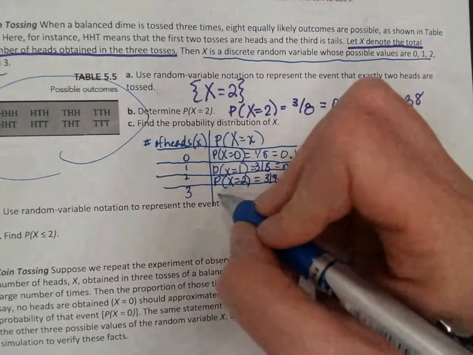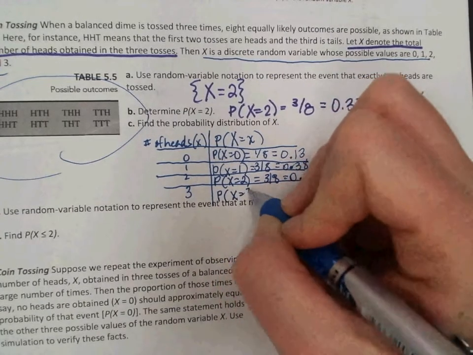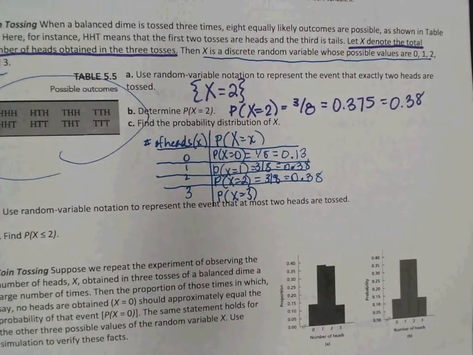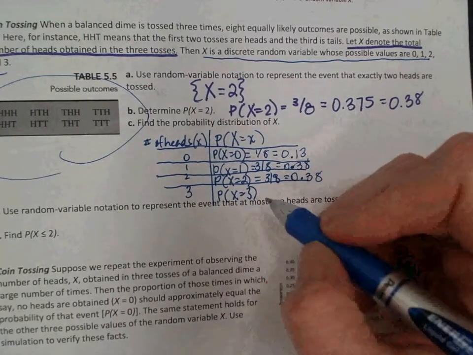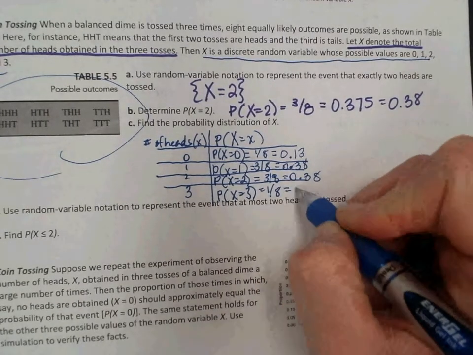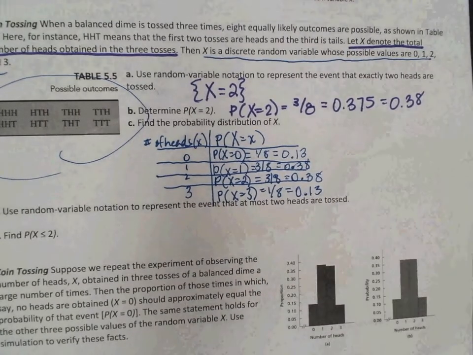And the probability that x equals 3. So x equals 3, how many times does that occur? 1/8. 1/8, good. Which we already did the calculation for, 0.13.